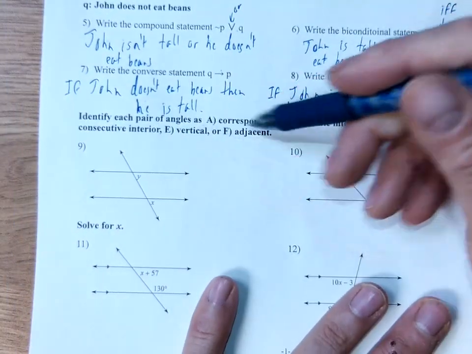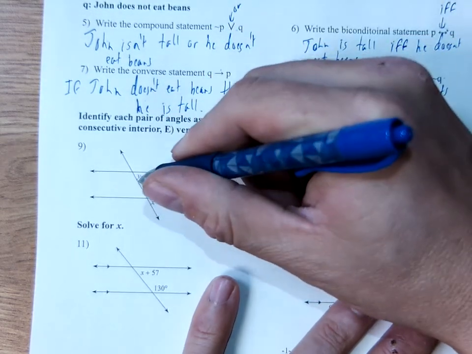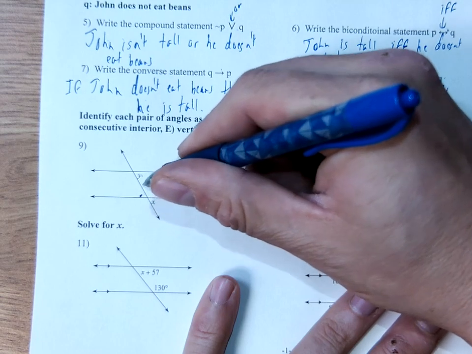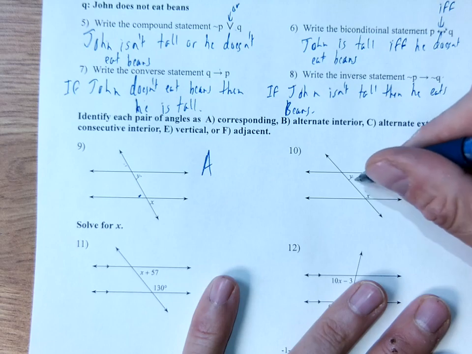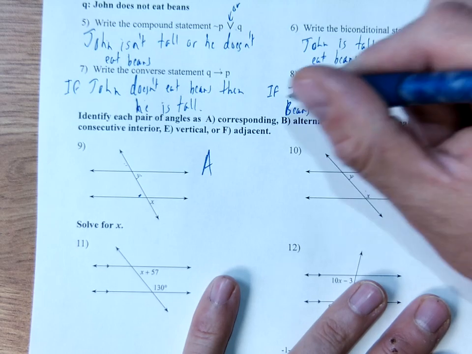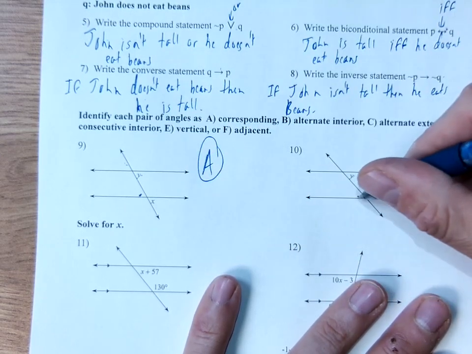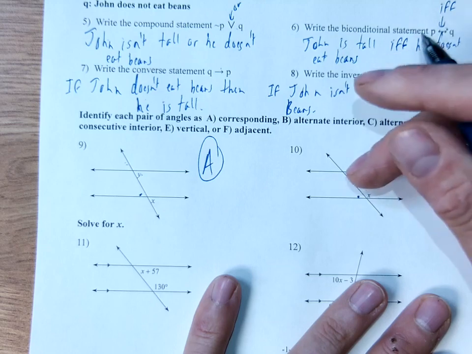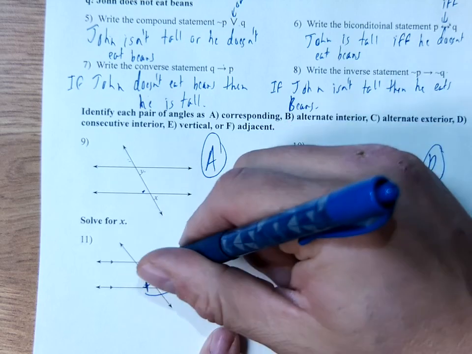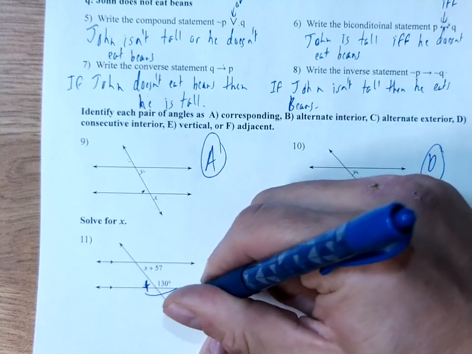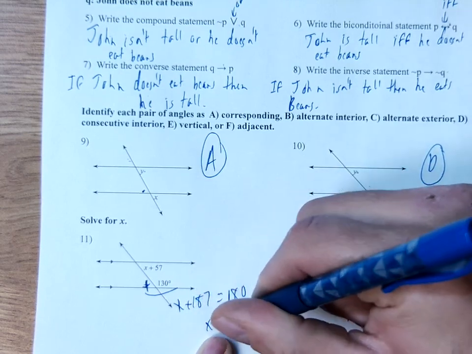Next thing, identify the type of angles. These are in the same spot. Those are corresponding. If the x was here, it'd be alternate interior. If the y was here, it'd be alternate exterior. These are both inside, so these are consecutive interior, D. If x was here, it'd be alternate interior, alternate sides. So again, check which side they are. These are supplementary. Add these up. We get 187. Set it equal to 180. X is equal to negative 7.